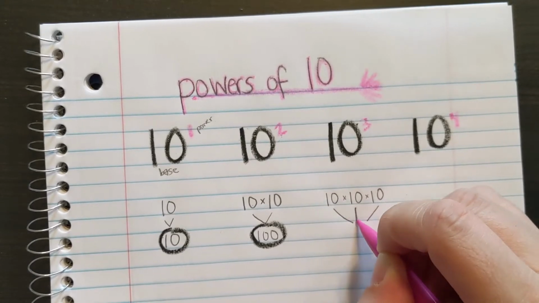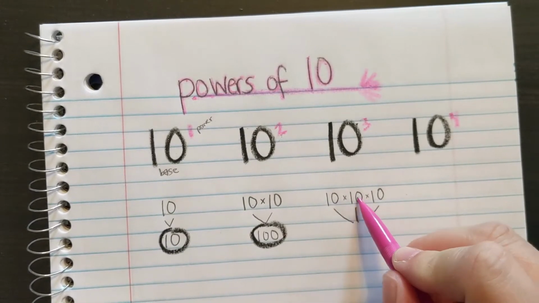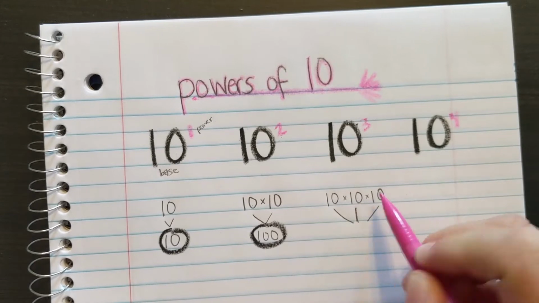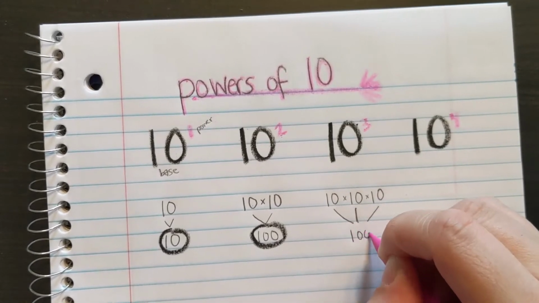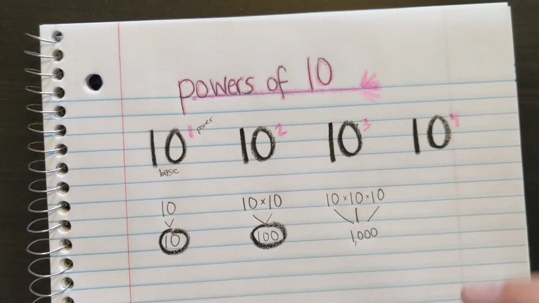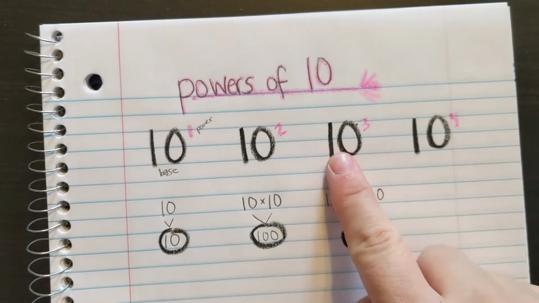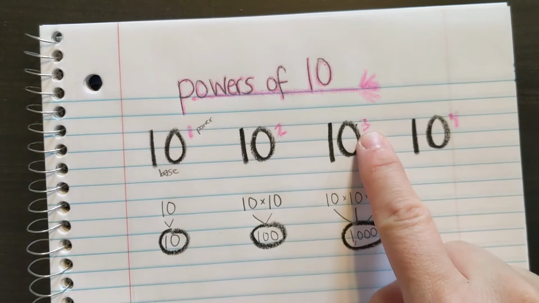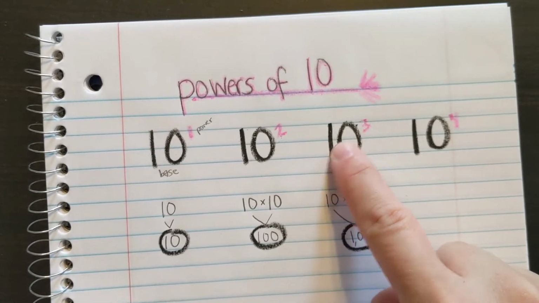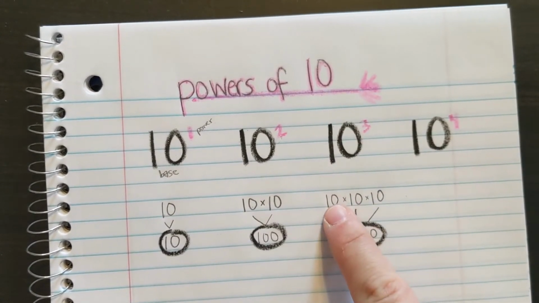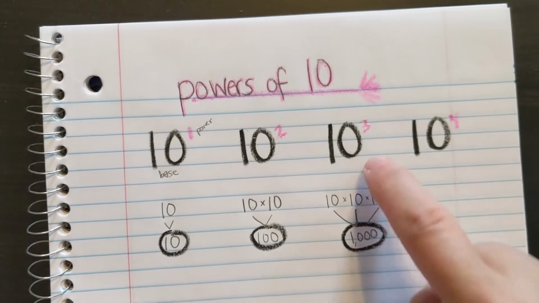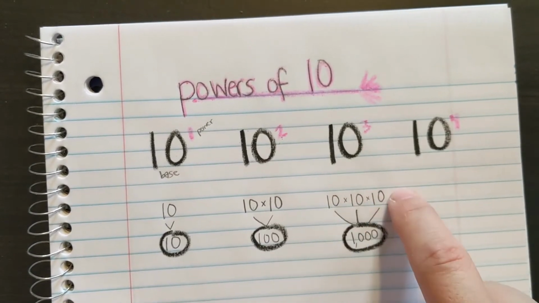If you don't know what that is yet, that's okay. But it would be 10 times 10 is 100, and 100 times 10 is 1,000. Wow, these numbers are getting pretty big, pretty fast. 10 with a little 3, or 10 to the third power, or 10 with the exponent of 3, is 10 times 10 times 10. It's a 10 3 times multiplied together.